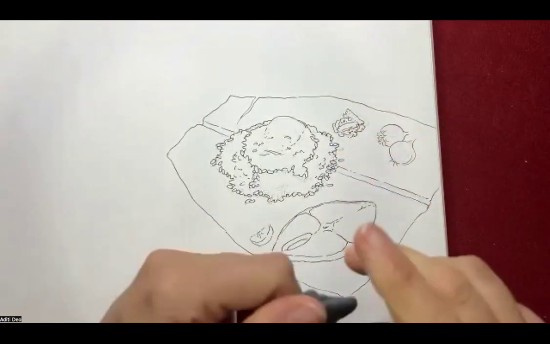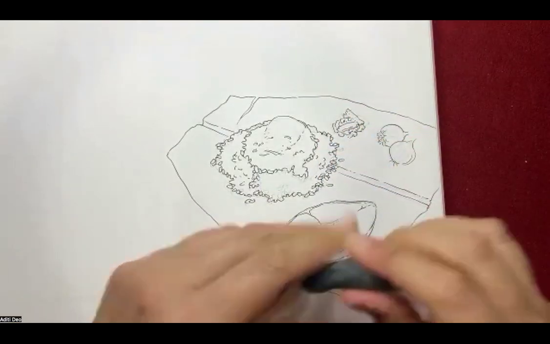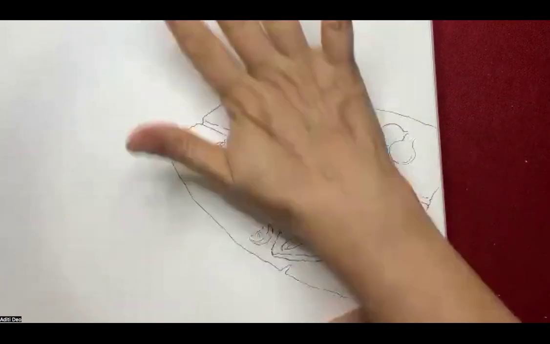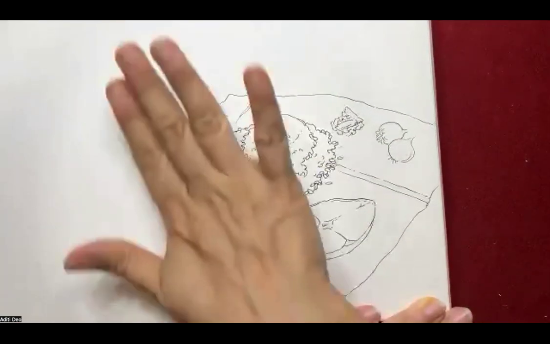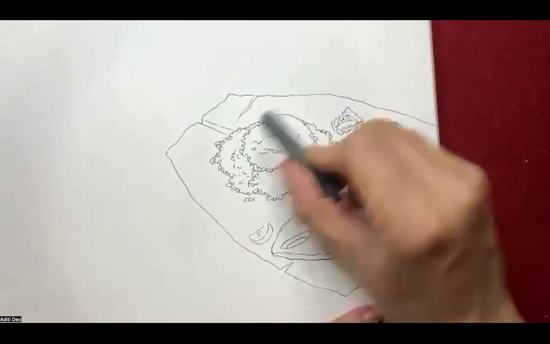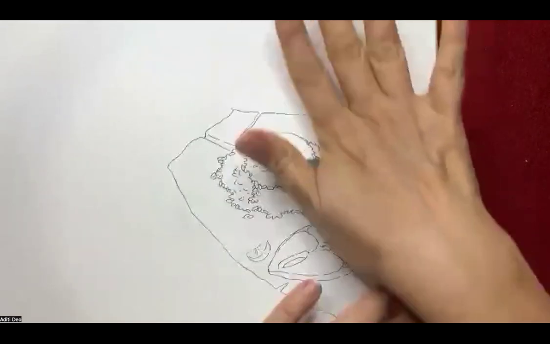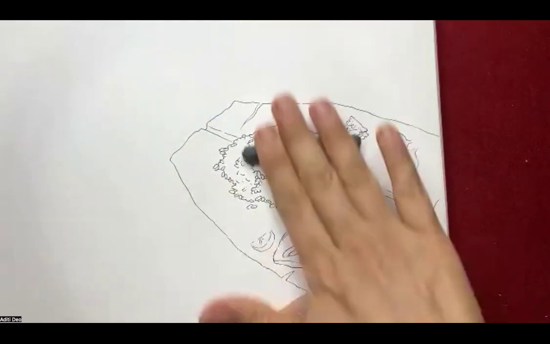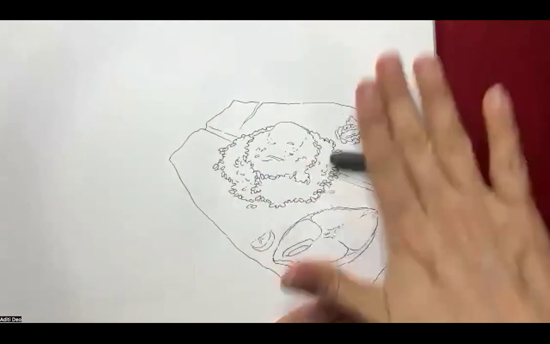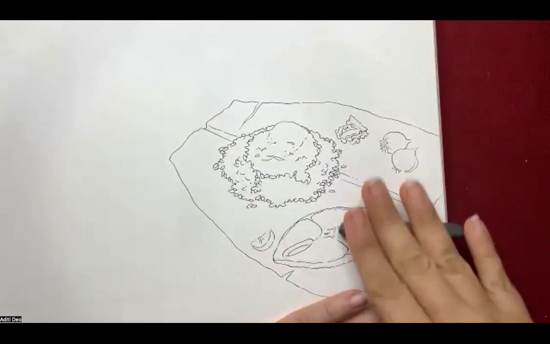And the best way to get rid of the lines in an illustration like this is to just roll the eraser on your illustration like a rolling pin. So you don't do a back and forth movement. That way the surface of the paper is not abraded too much.